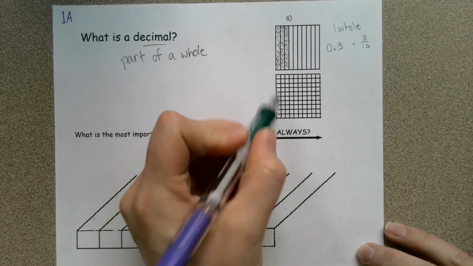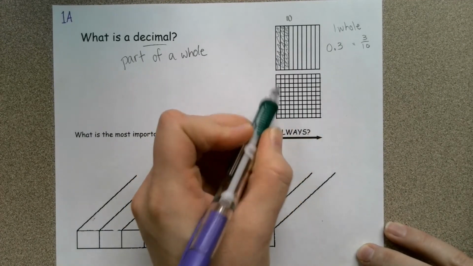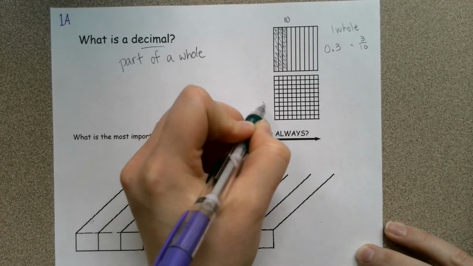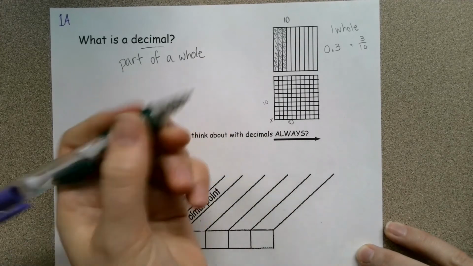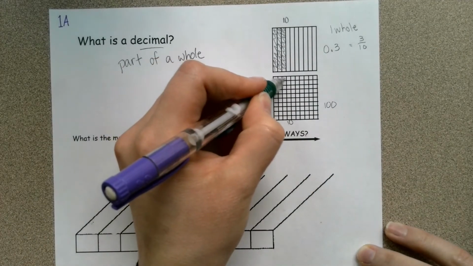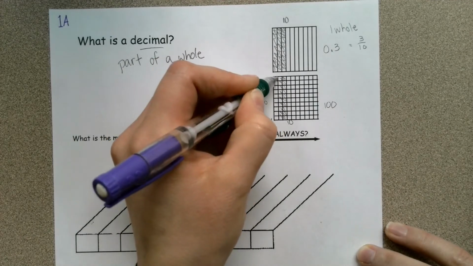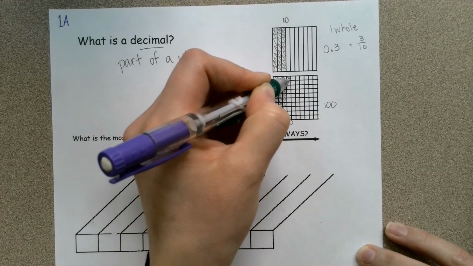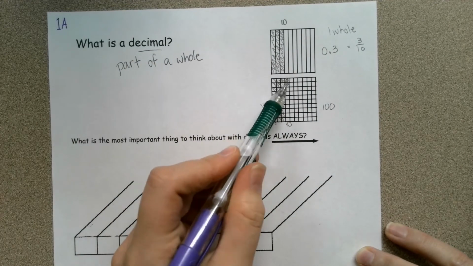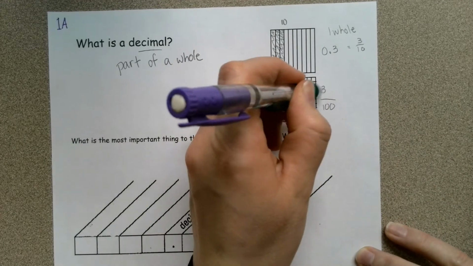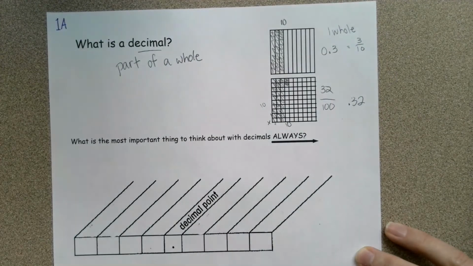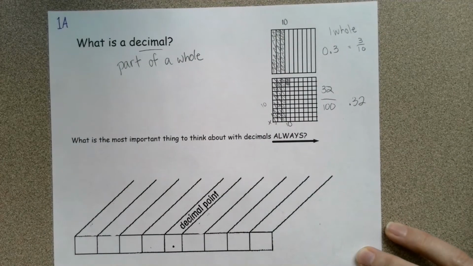If we look down here, this square, again, is one whole, but it's split up into many different parts. You'll notice that it's 10 by 10. So there are 100 pieces within this one. So if we were to shade the same 3 and then 2 more, this would be 10, 20, 30, 32 hundredths, which is 32 out of 100. But as a decimal, we would write it as 32 hundredths. So again, a decimal is just another way of representing part of a whole.